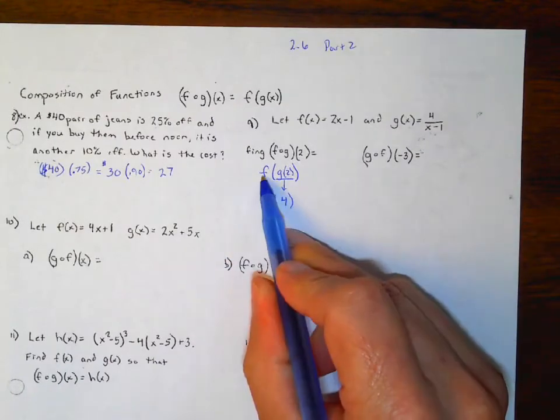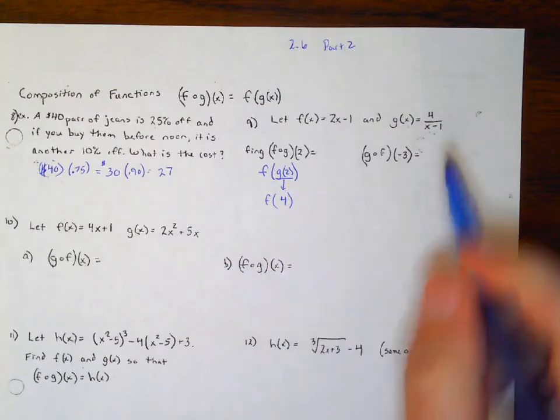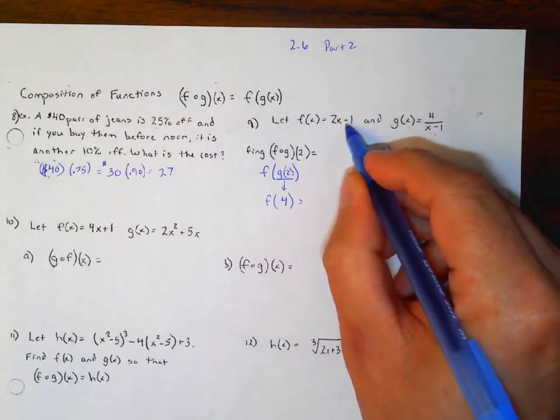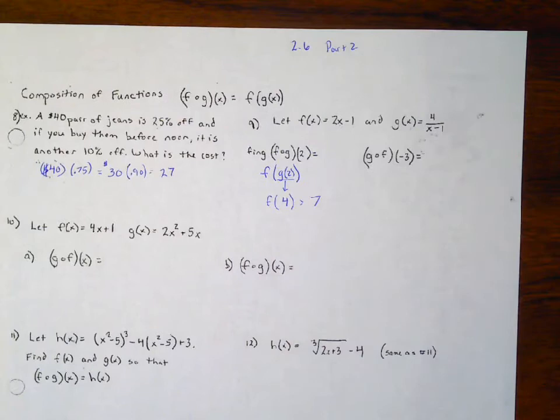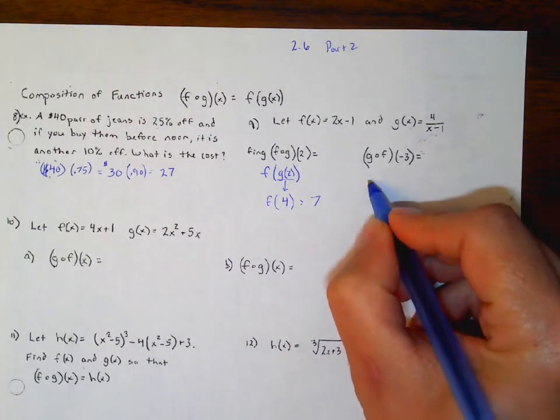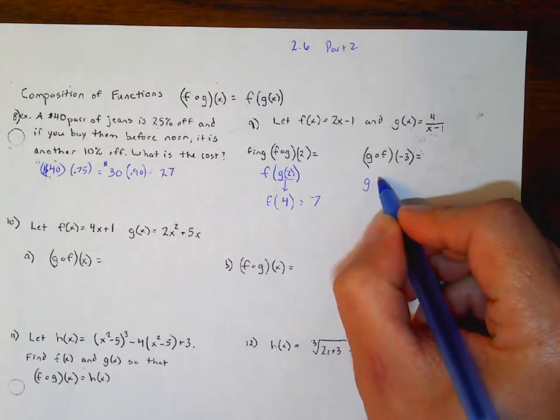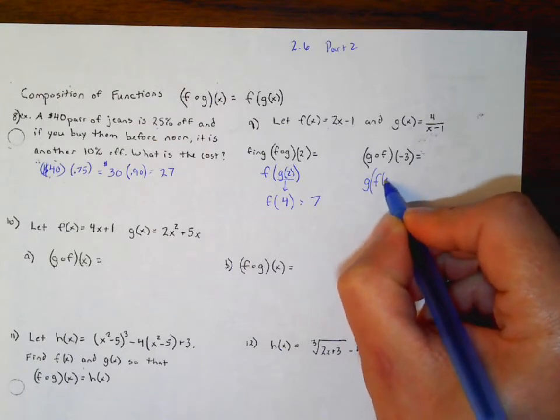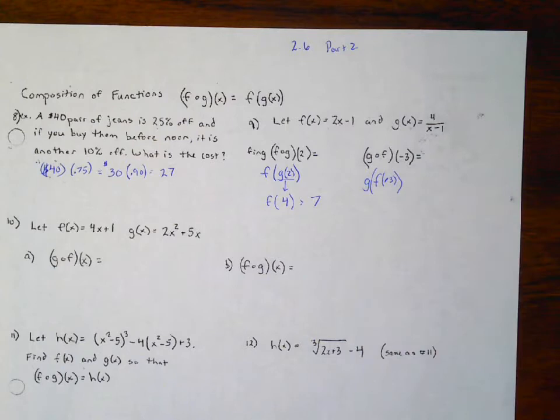Now what we have to find is the f of that 4. So we'd plug it in here. So 2 times 4 is 8. 8 minus 1 is 7. Okay? Pause this next one, see what you can do with it. We're finding g of f of negative 3. Okay? Pause it, see what you can do, and then come back.